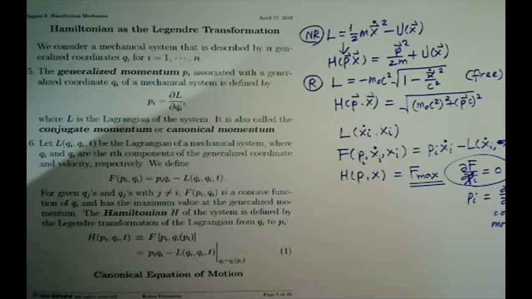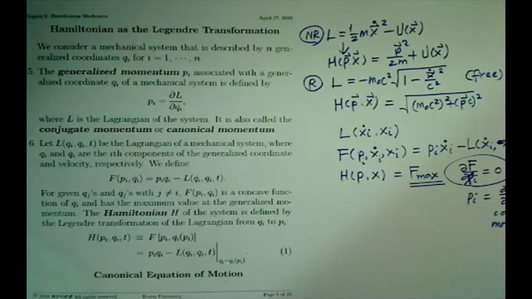The f function is momentum multiplied by the velocity, subtracted by the Lagrangian, and then find the maximum value of the f function, at which we replace the mass times the time derivative of coordinate with the momentum p, the conjugate momentum p.